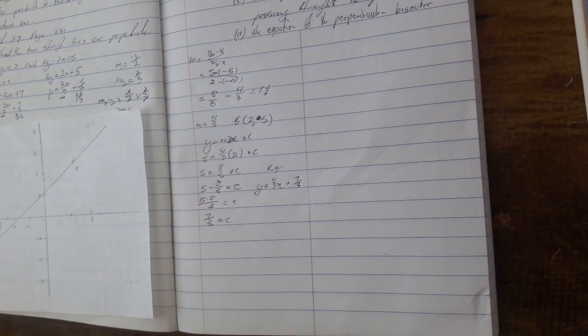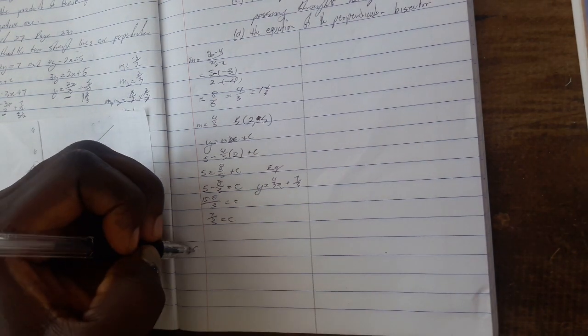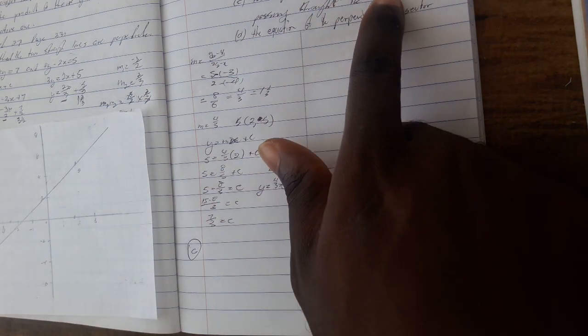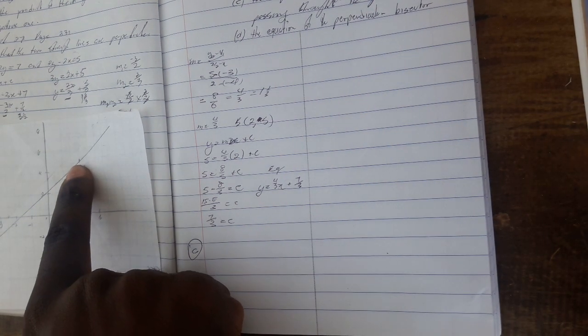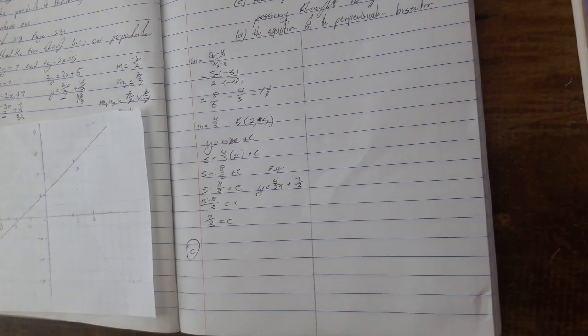So 2 things are needed to find the equation of a straight line. The first thing needed is the gradient of the line, and then any point on the line. We know that the perpendicular line is passing through B, but do we have the gradient for the perpendicular line? Because we need the gradient to find the equation.